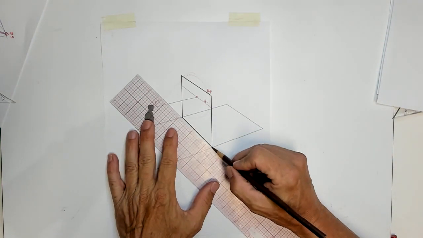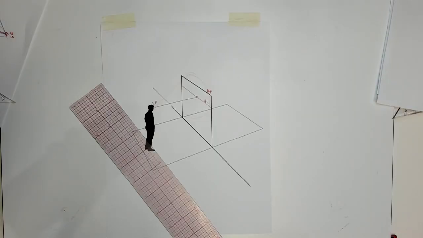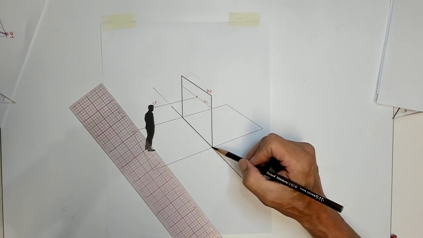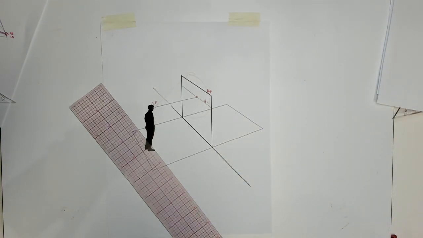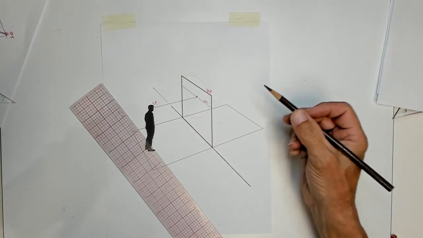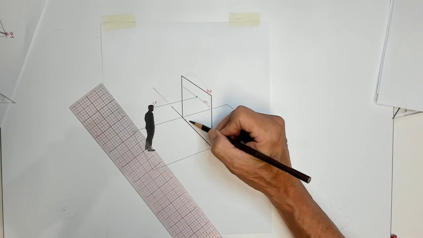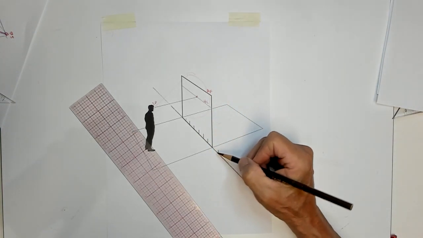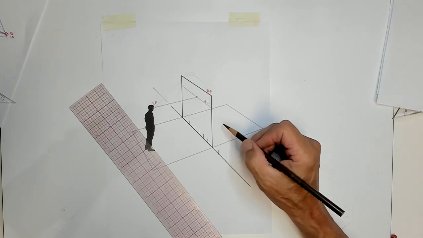And so we put it here, usually right where the picture plane hits the ground. It can be other places, but most of the things we draw set on the ground, so it's usually most convenient to put our scale right here on the ground where most things are setting.